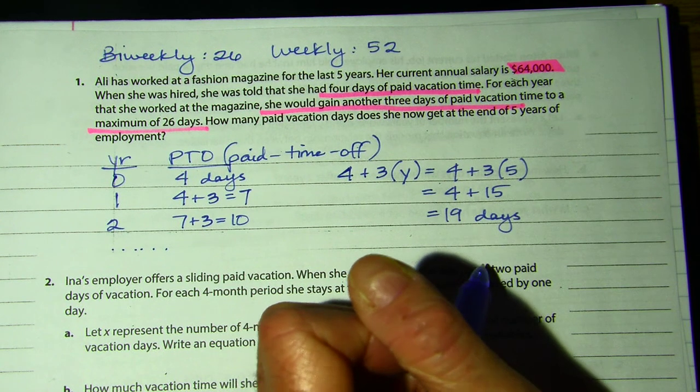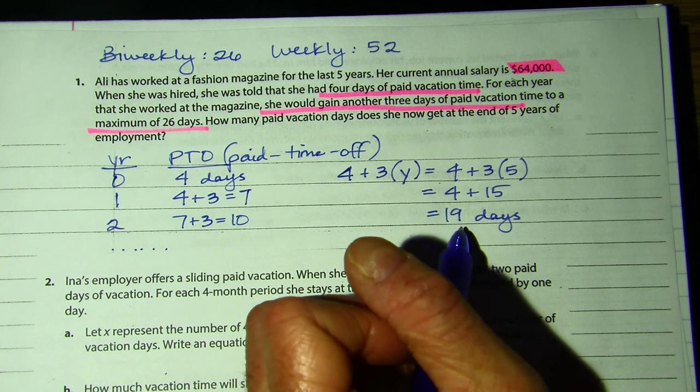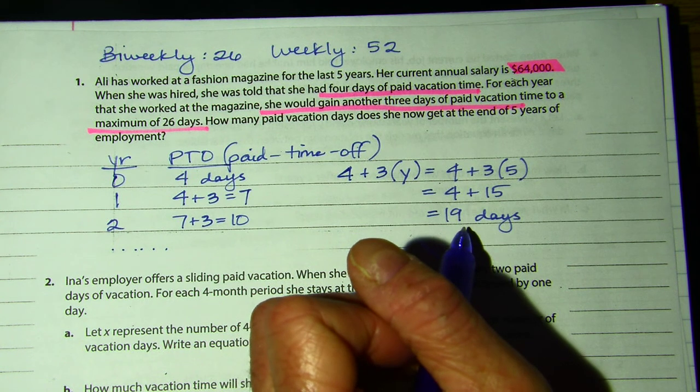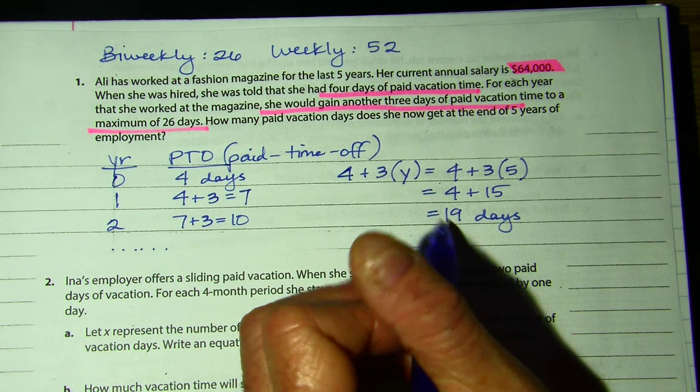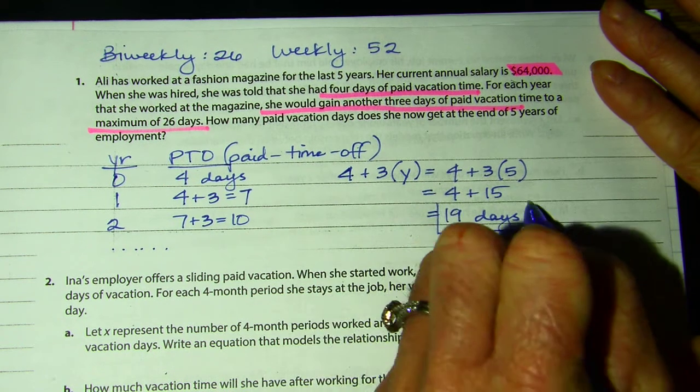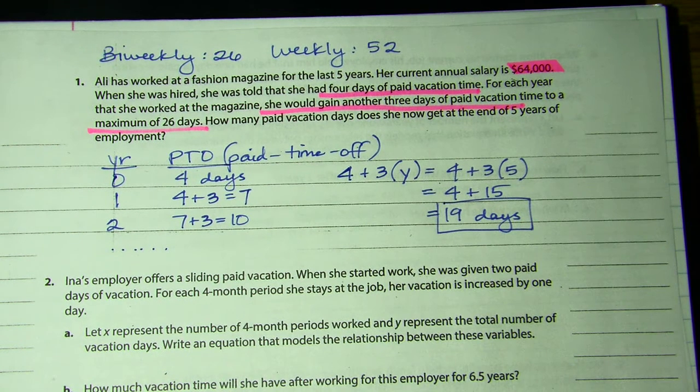That doesn't count Saturday and Sunday. So that is almost 4 weeks of paid vacation. So it's pretty good after 5 years. You can take almost a whole month off.